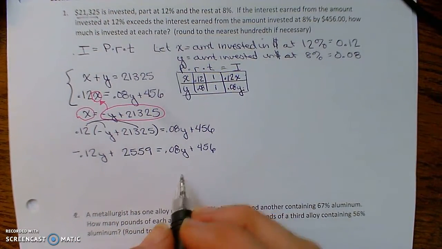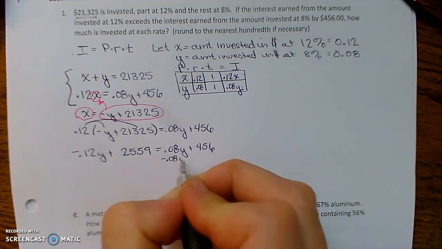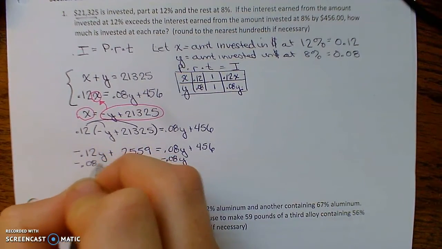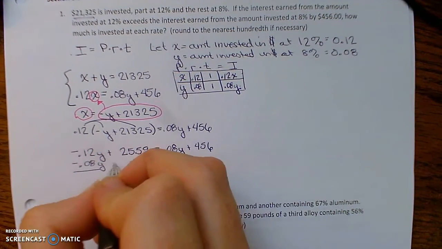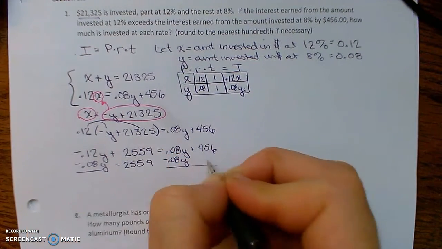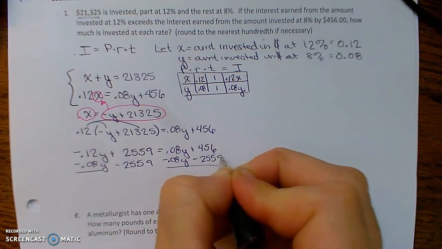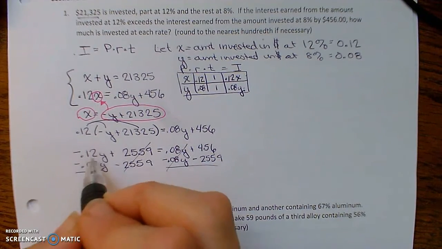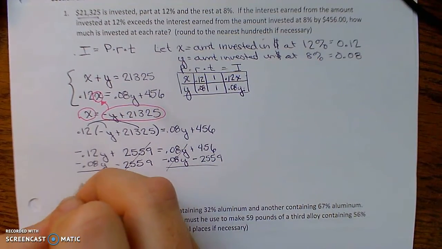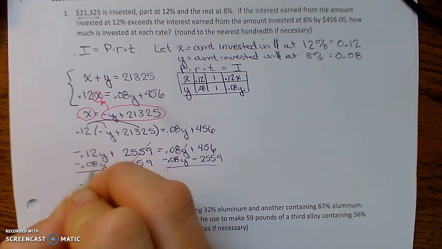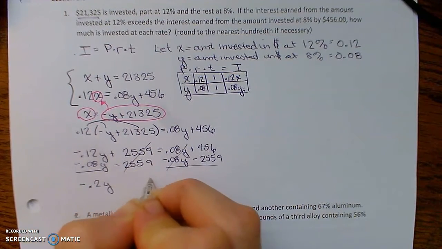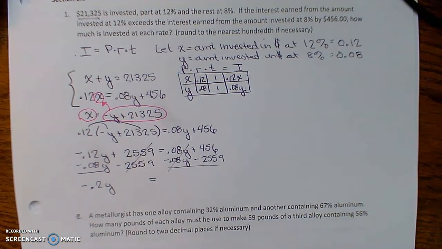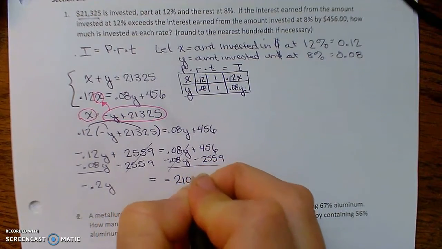All right, now I can solve for Y. I'll subtract 0.08Y from both sides. And I can also subtract 2,559 from both sides. Okay, so that goes away, that goes away. And what I have here is negative 0.2Y equals 456 minus 2,559, which is negative 2,103.